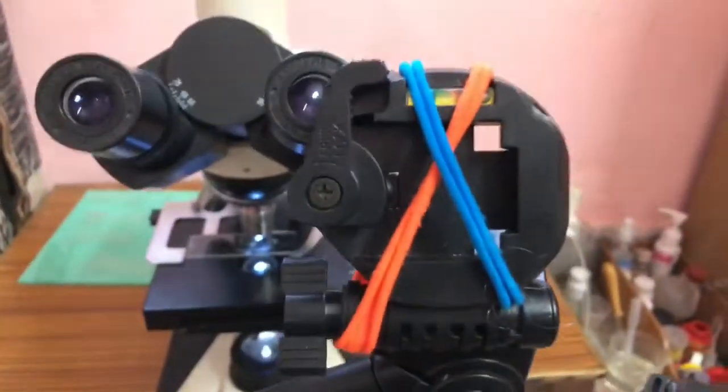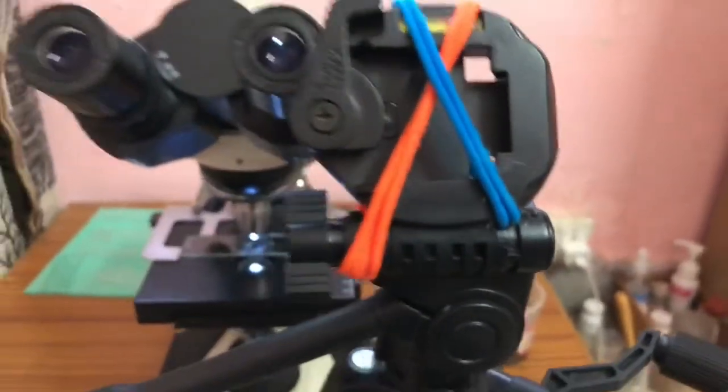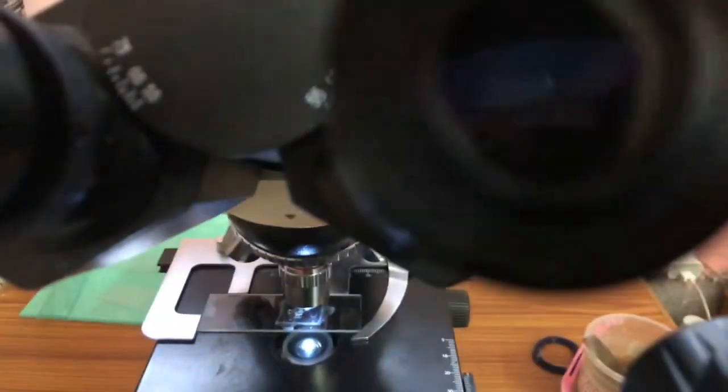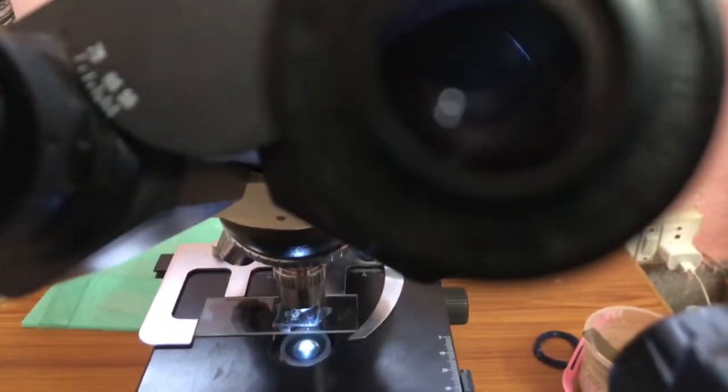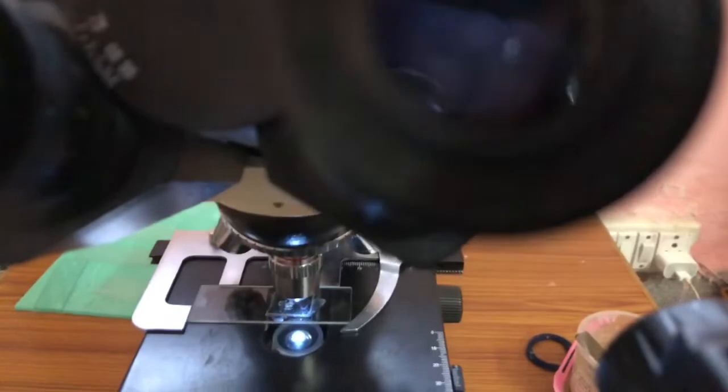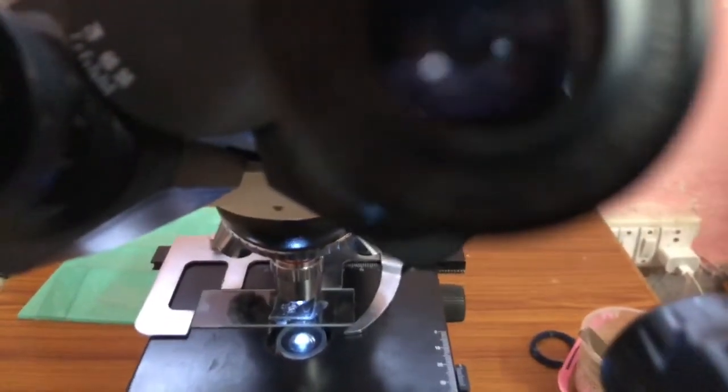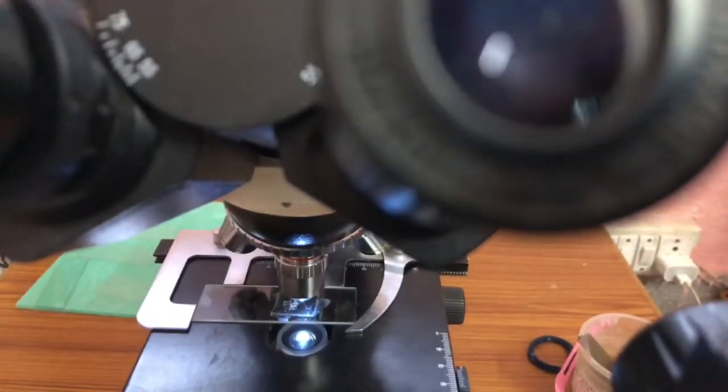So here is the setup. I'll just align the cell phone with the optical system of the microscope, and it will be visible to you also. All that frenzy that's happening will be visible to you also. It just takes a while to get aligned.